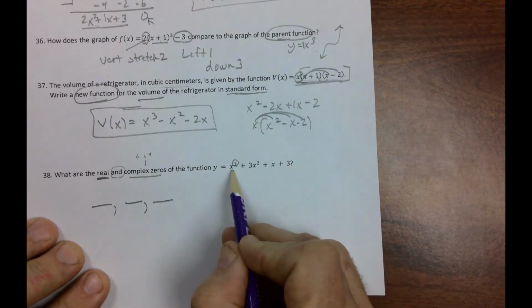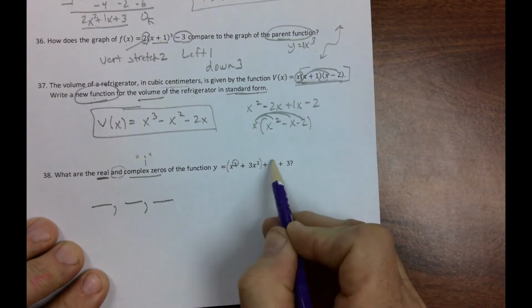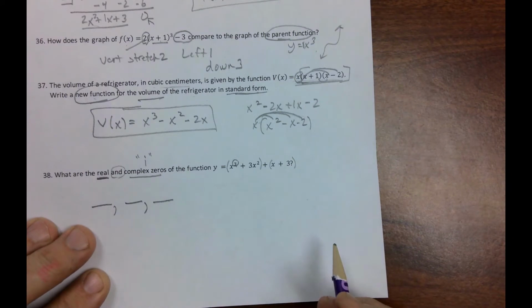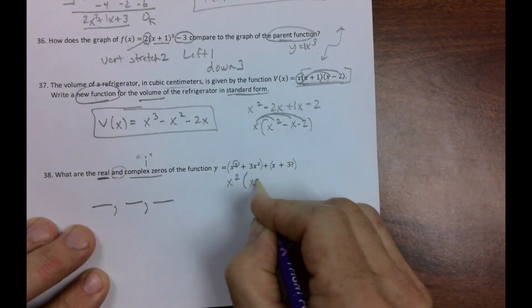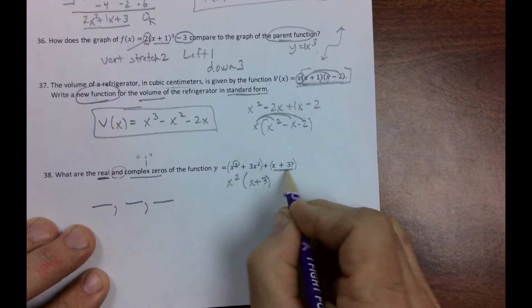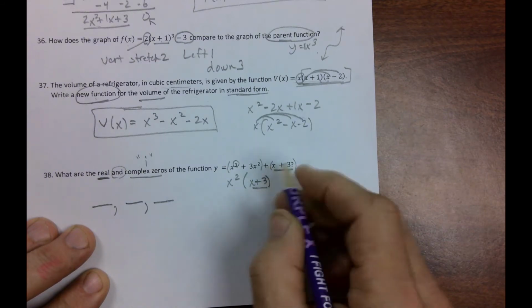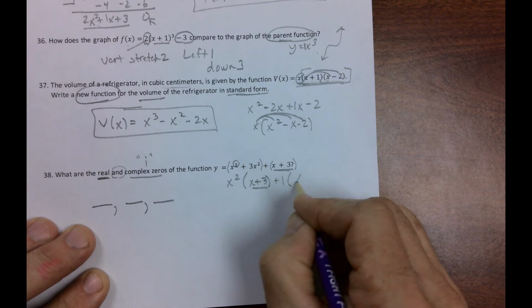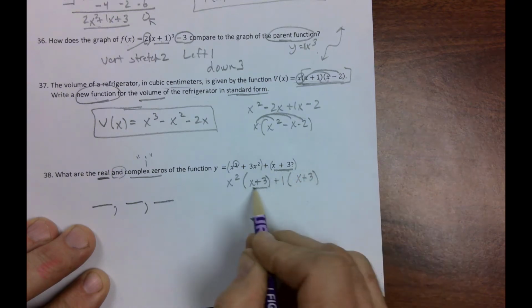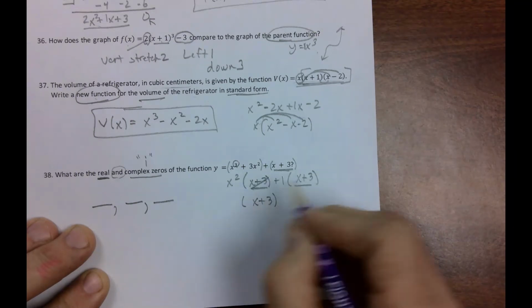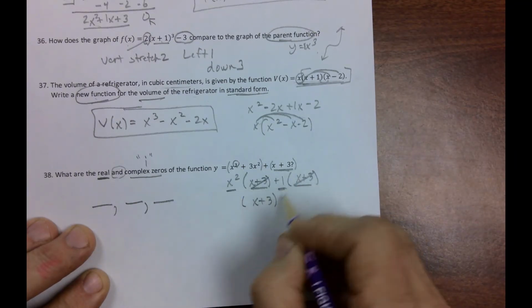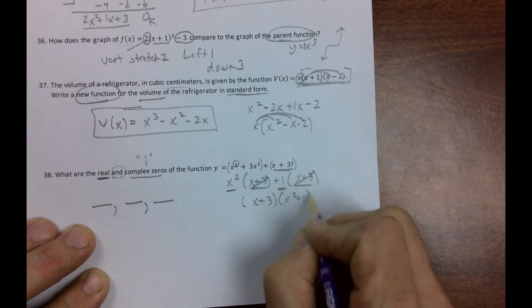Well, if we look at this, I said if there's 4 terms, try to factor by grouping to get started. What can we take out of here? X squared. What's left? X plus 3. Notice this matches this, so we're going to take a 1 out of this, and you get x plus 3. When these match, that's a good thing. But now I've taken those out, I'm left with x squared plus 1.